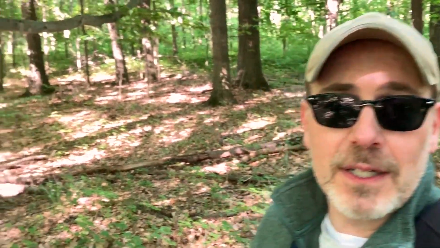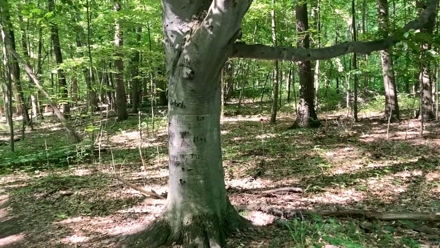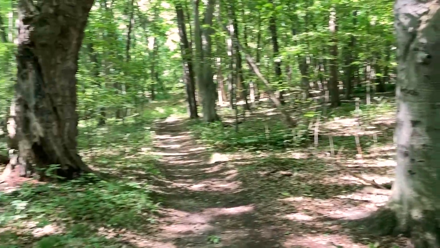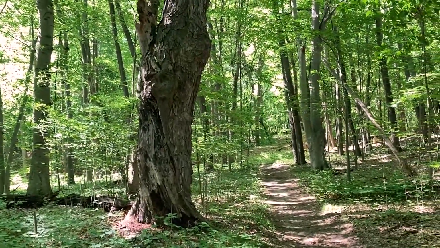Well, I'd almost given up hope on finding one, but today's tom tree is... yeah, not that guy because it's got carving in the trunk. That's a shame. This guy. Look at how worn out that trunk is.